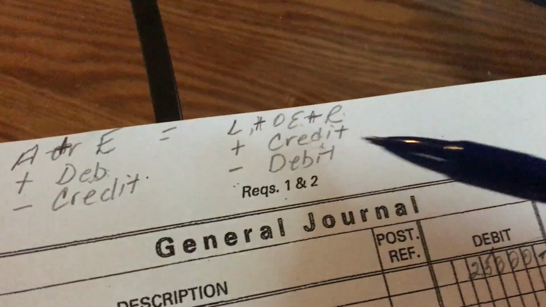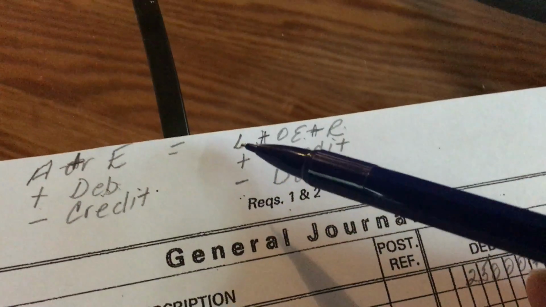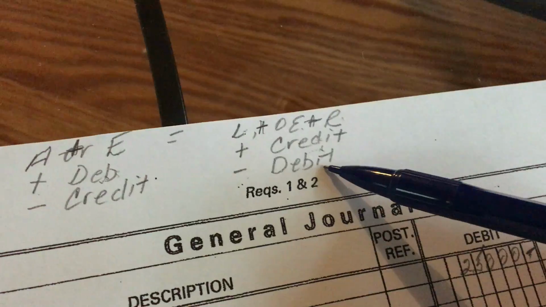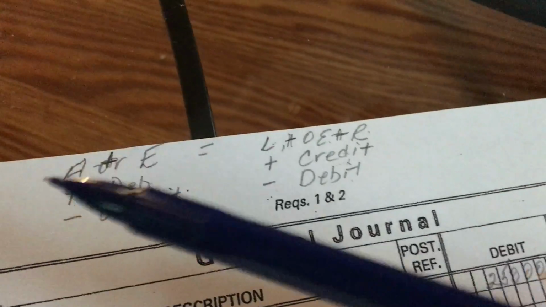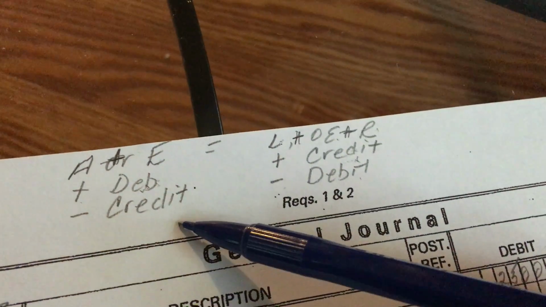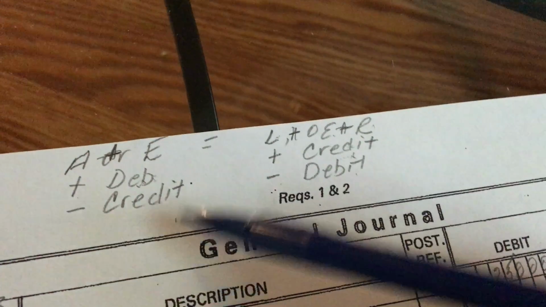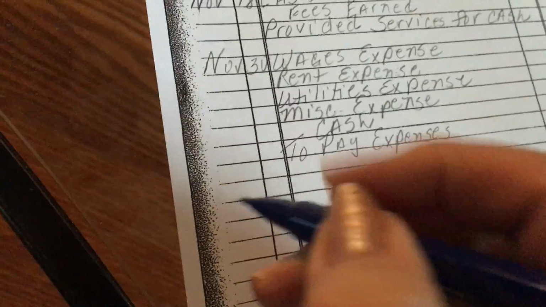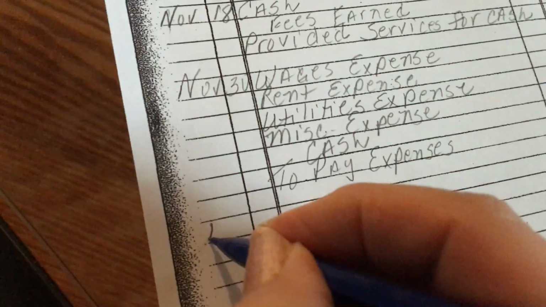Now let's look at our rule. If we decrease a liability, which is what that account payable is, we're going to debit that liability. And then we're also decreasing an asset. So we're using cash and we're paying this liability. So our debit is going to be to accounts payable. And this is going to be on November the 30th.